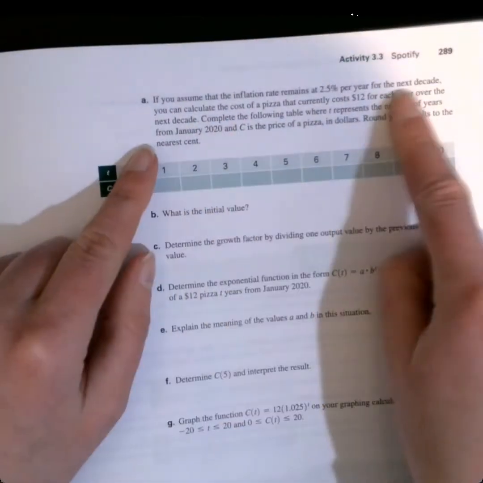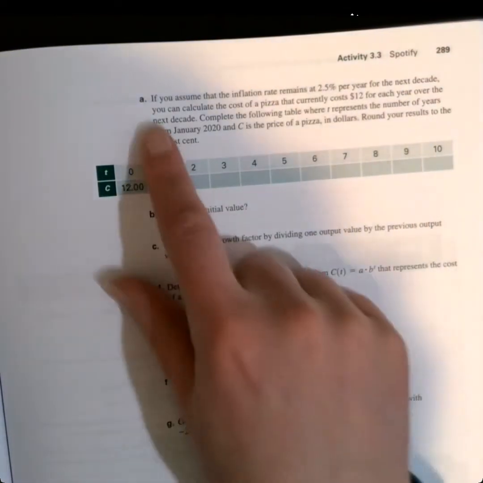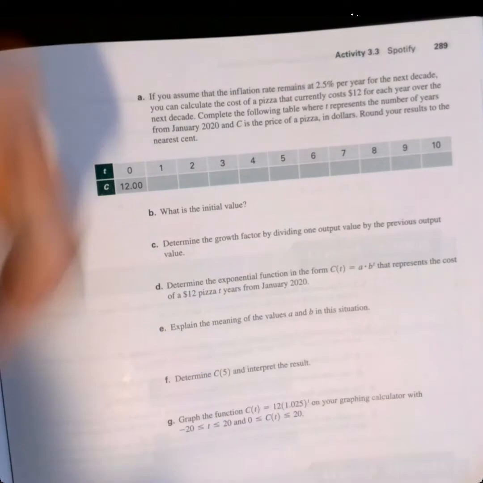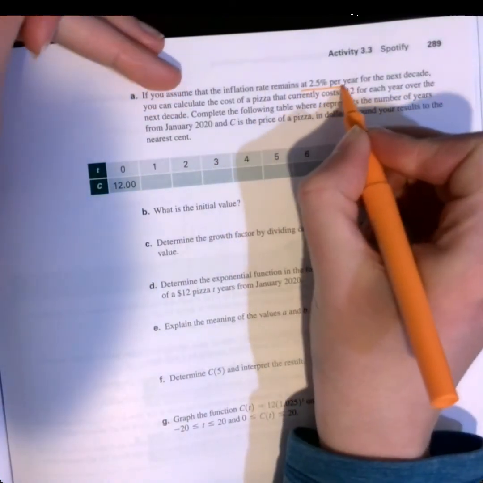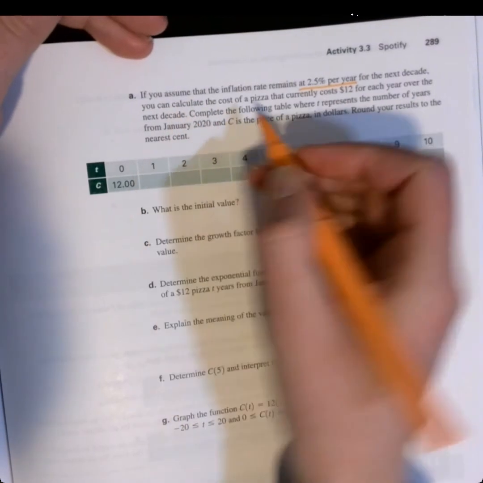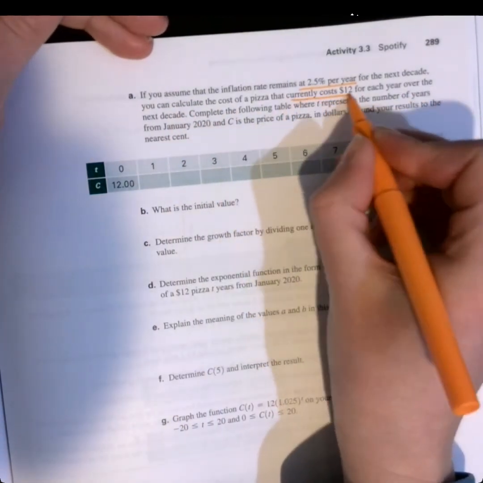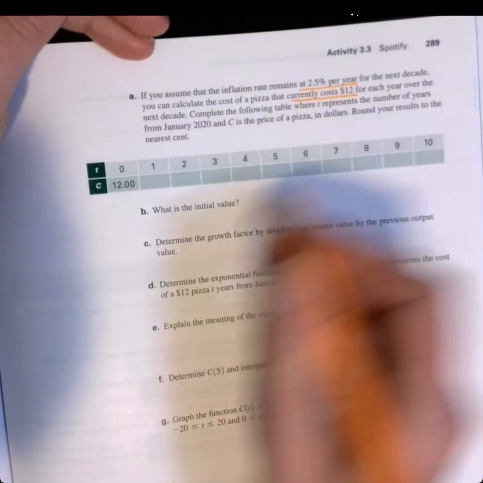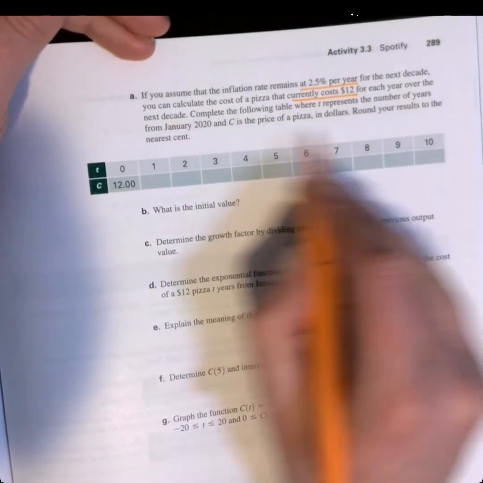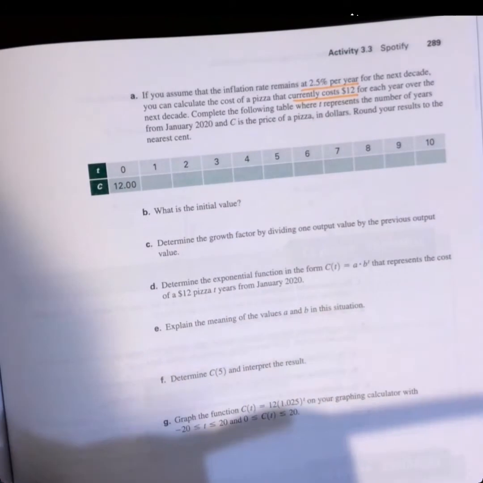Okay. So now we're going on to this situation here, assuming that the inflation rate remains at 2.5% per year for the next decade. We're going to calculate the cost of a pizza, which currently costs $12, for each year over the next decade. Complete the following table and then round our results to the nearest cent.